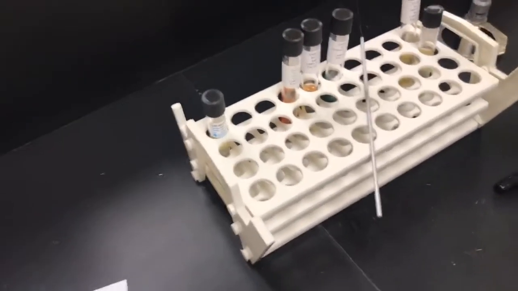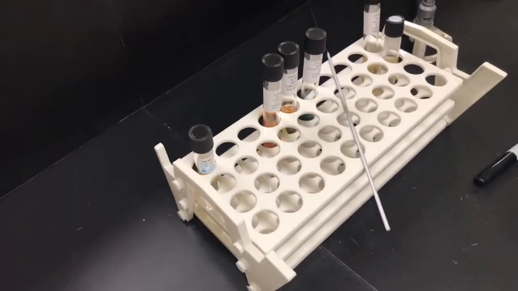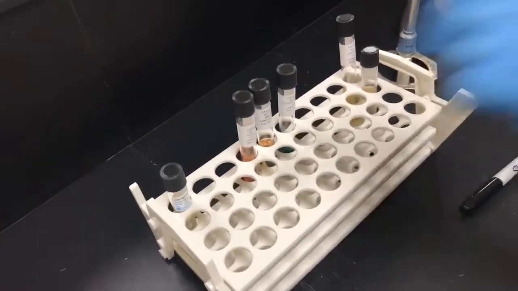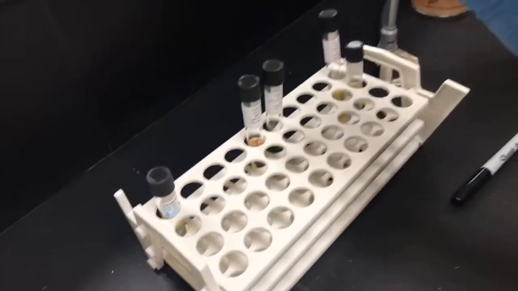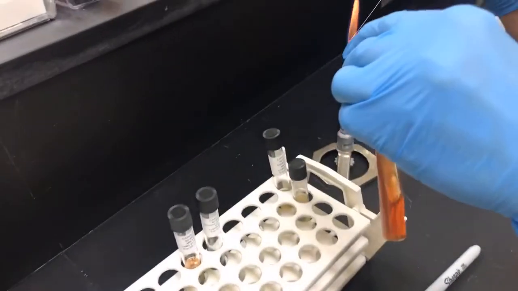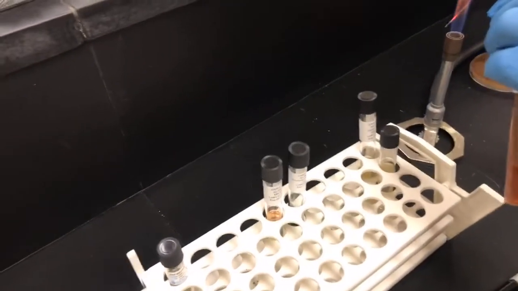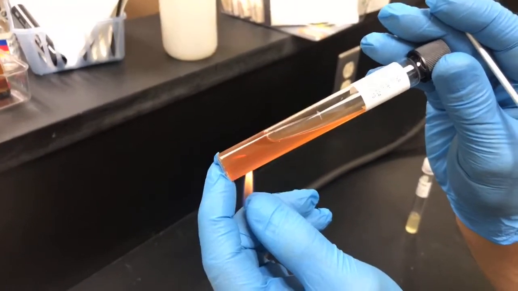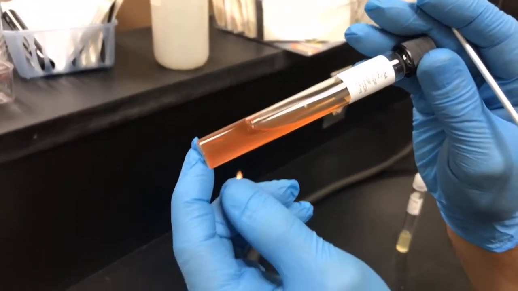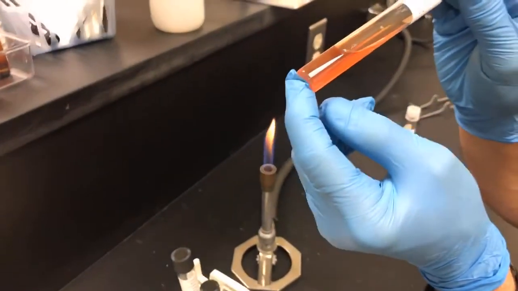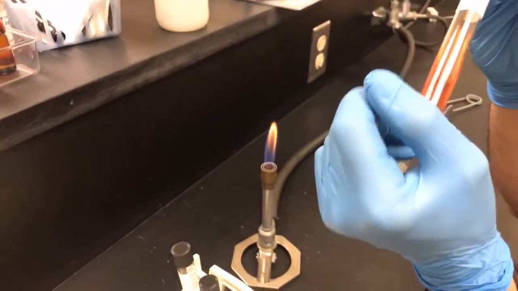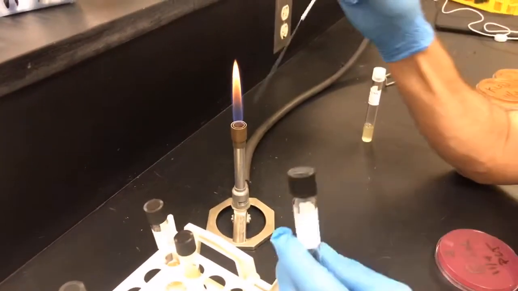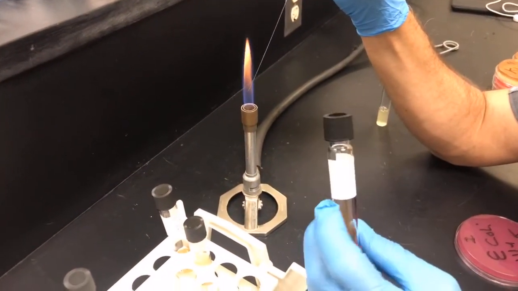So the next one that we're going to do is TSI, or triple sugar iron. This is a slant. So here's the TSI, triple sugar iron slant. So what we're going to do this time is inoculate the slant by stabbing the butt portion of the tube and then streaking the slant part.